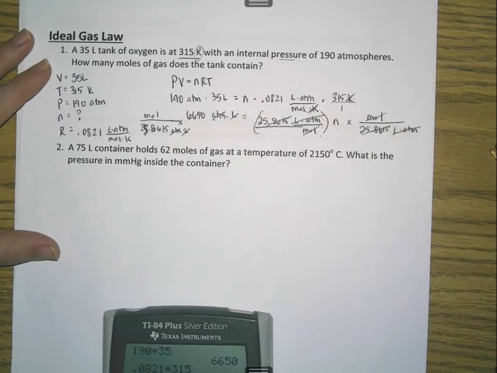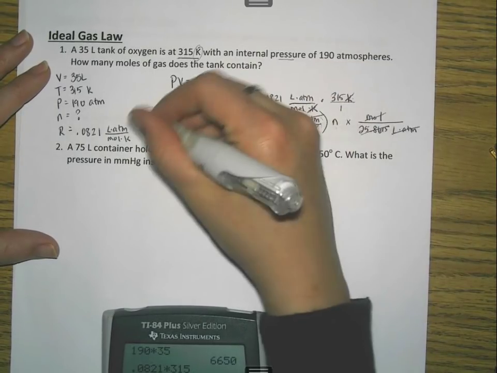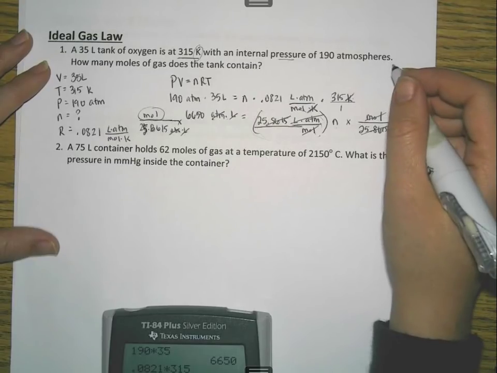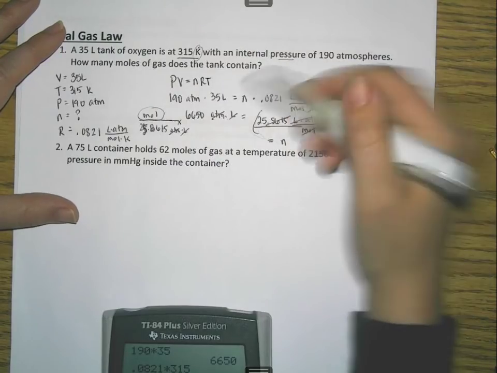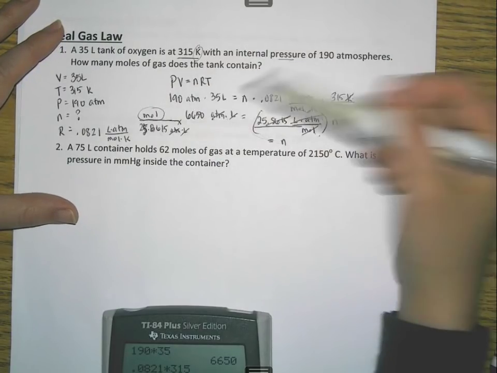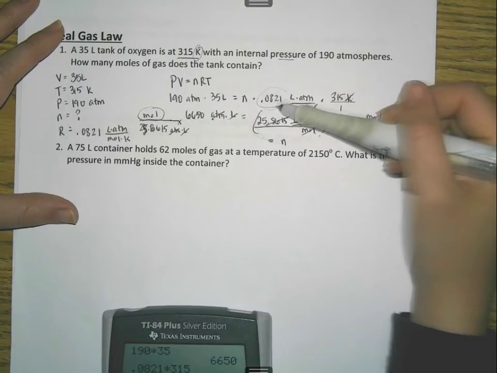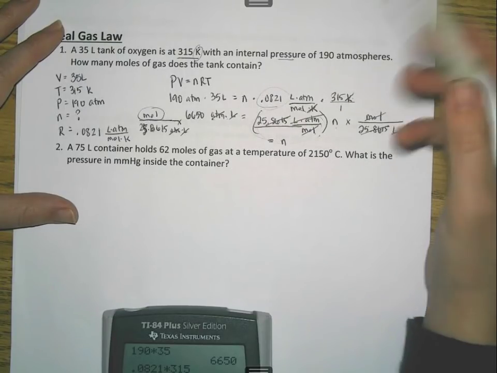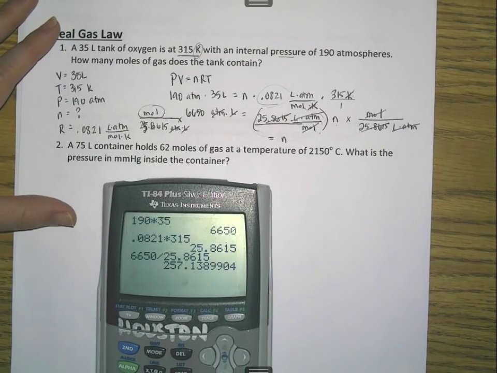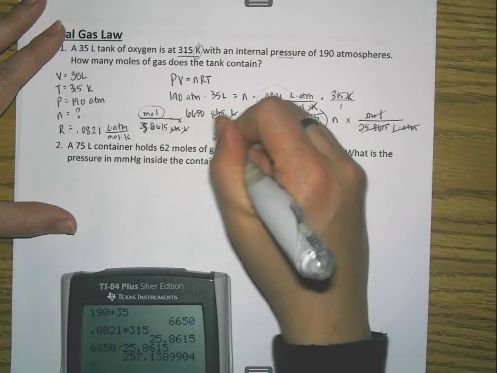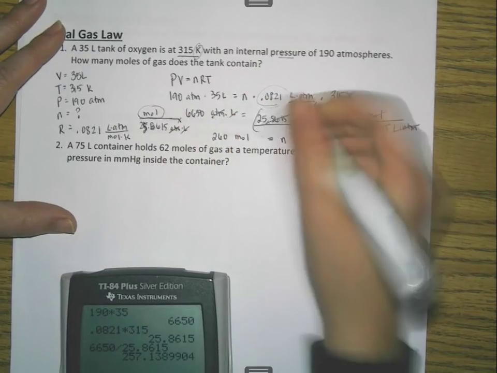So I've got 6,650 divided by 25.8615. And the unit that I'm left with is moles. So I'm going to end up with N equal to, how many sig figs can I have? This has 2, 2, that doesn't count because it's off the reference table. I can only have 2 sig figs, and the number in my calculator is 257.1, so that's going to become 260 moles as my answer.